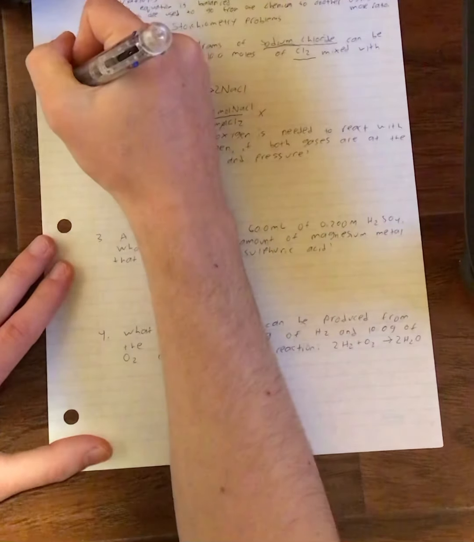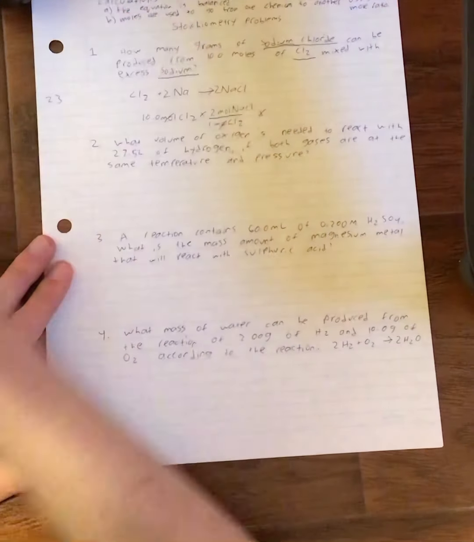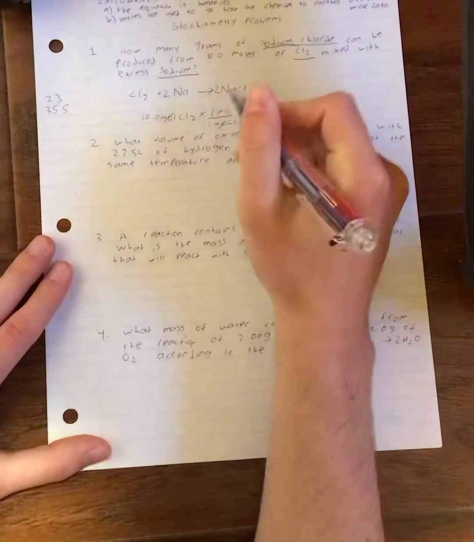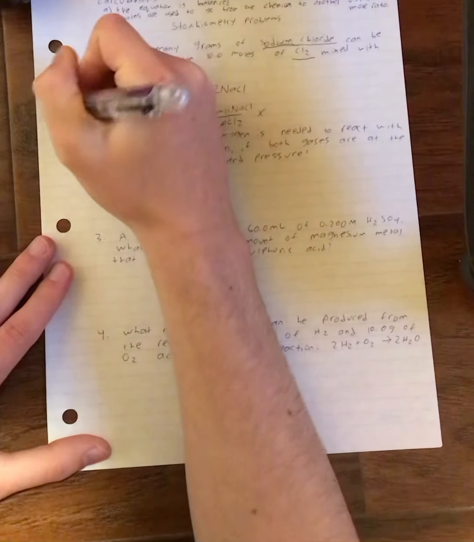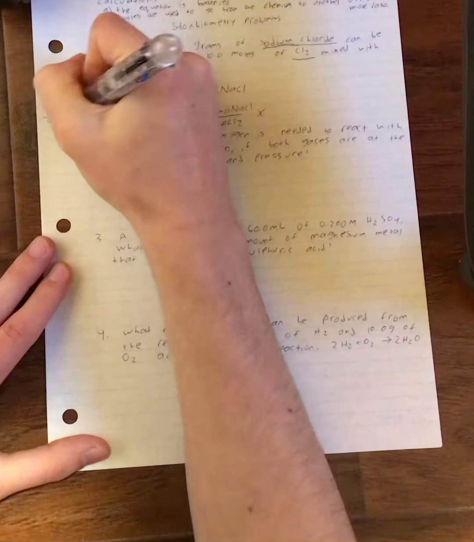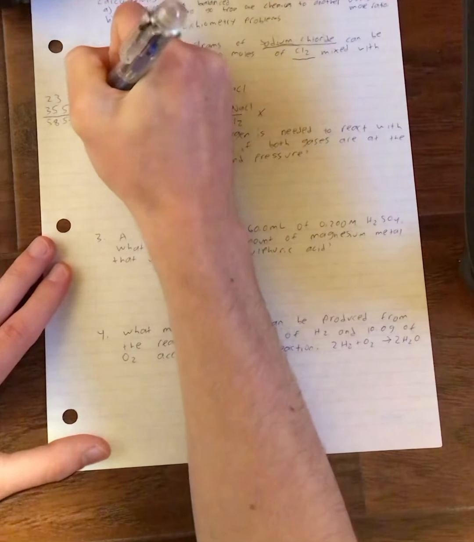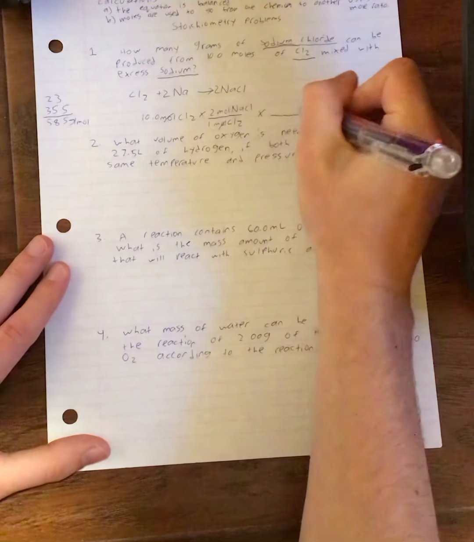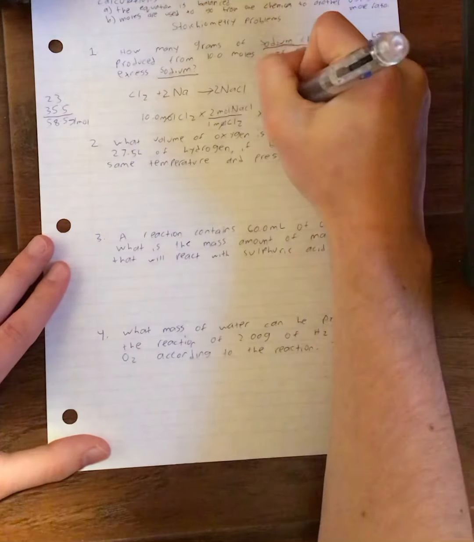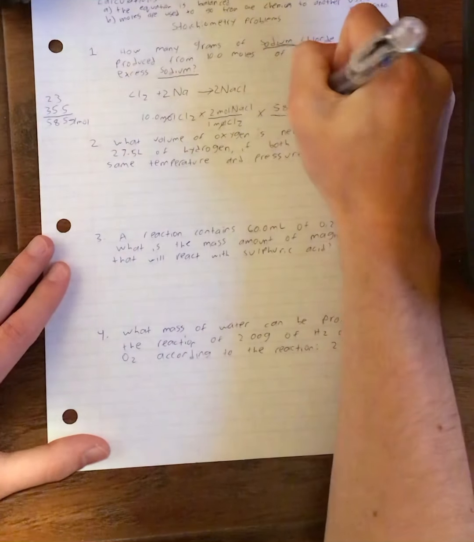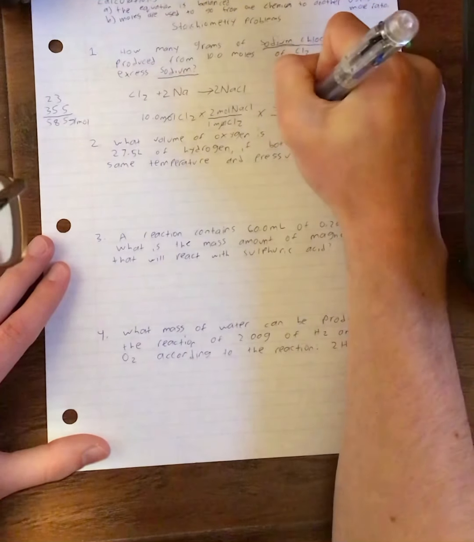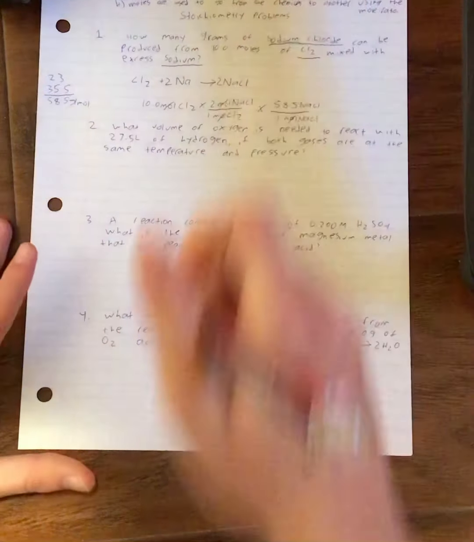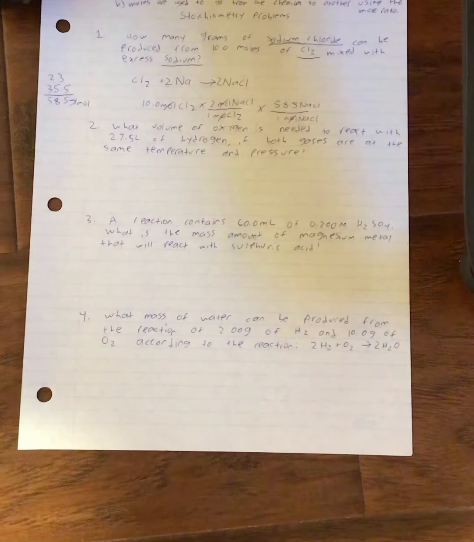Molar mass of sodium is 23, and for chlorine it is 35.5. In NaCl, there's 1 of each, so we can just add these up simply, and that should give you 58.5 grams per mole. So we have moles of sodium chloride. We're converting to grams, so we know it takes 58.5 grams of NaCl to make 1 mole of NaCl. These units will cancel out, and that will leave us with the amount of grams of sodium chloride that we have.